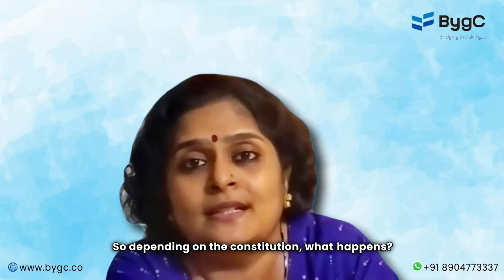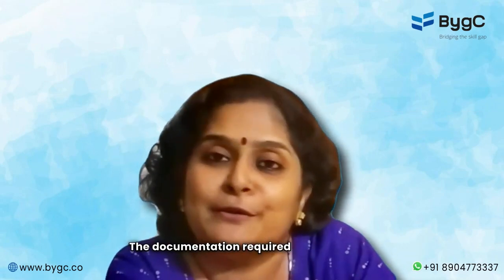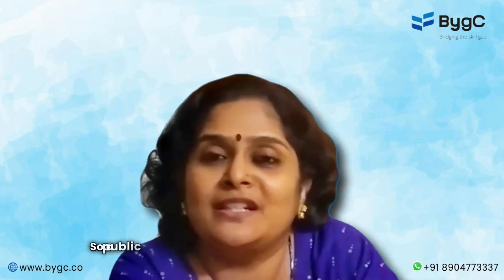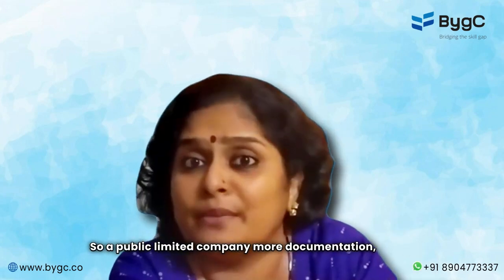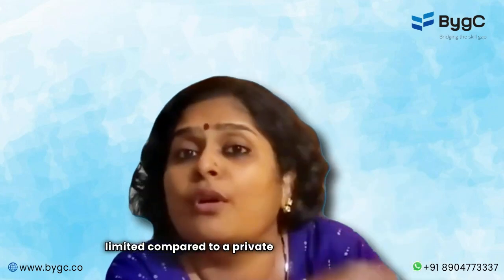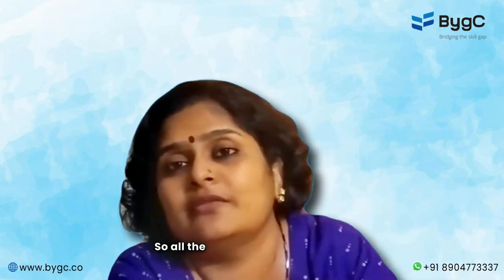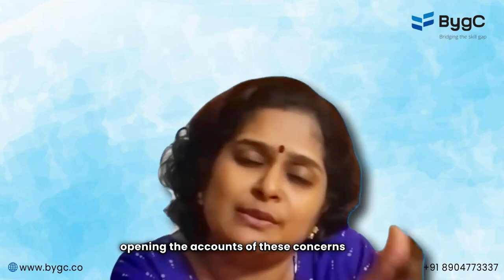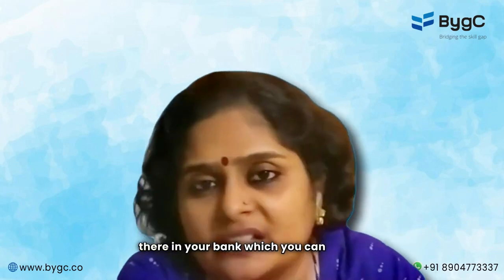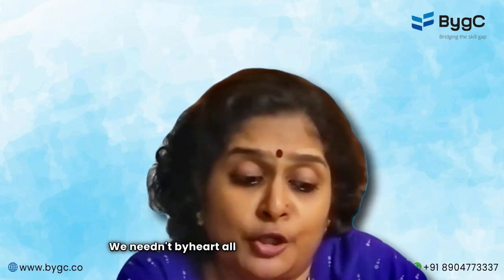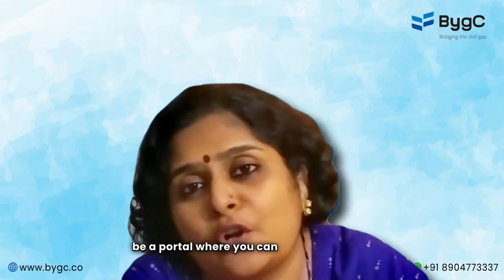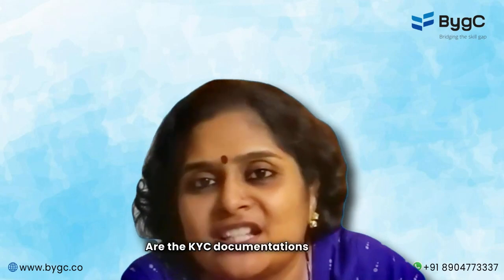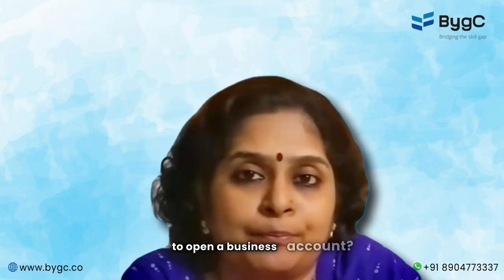Depending on this constitution, the documentation required also will differ. A public limited company, more documentation. A public limited compared to a private, more documentation. All the lists of KYC documents for opening the accounts of these concerns will be there in your bank, which you can check. So we needn't know all the documents by heart, or there will be a portal where you can check all the KYC documentation required to open a business account.